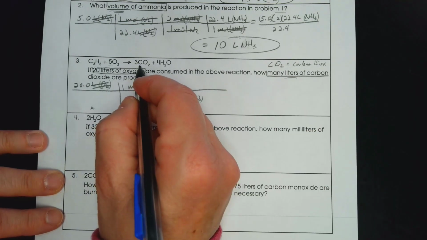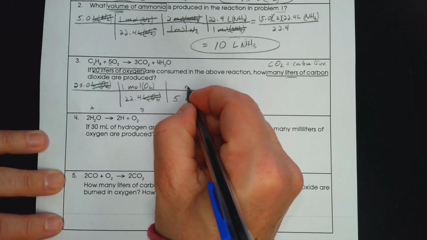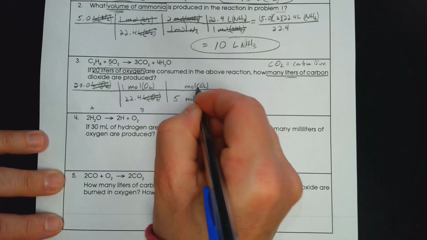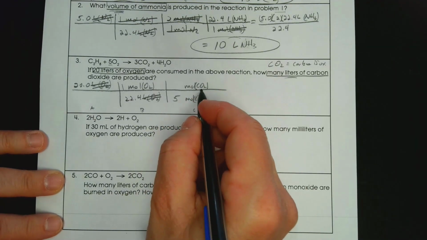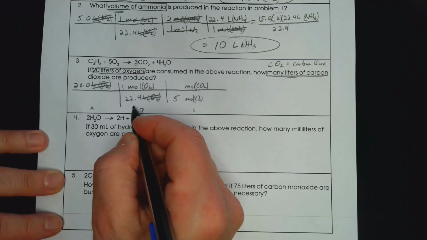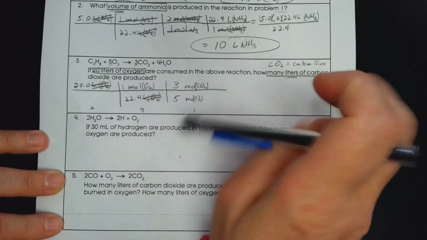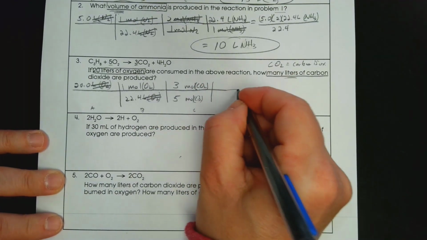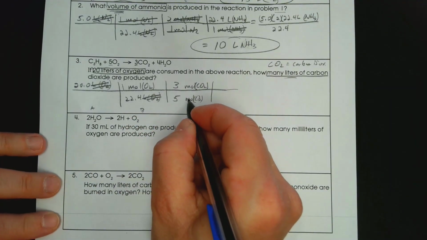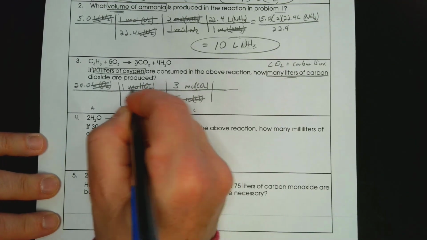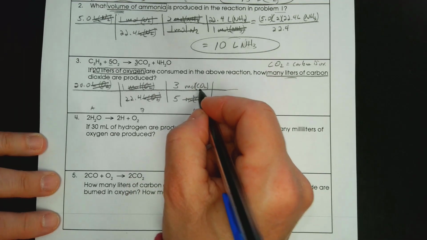We know that we are trying to get to liters of carbon dioxide, but we don't have liters yet, but what we do have is moles of carbon dioxide. So moles of CO2, that's going to be the unit we want to finish with. And according to our chemical equation, we start with 3. So now that we have this information, this gives us the ability to cancel out our unit of moles of O2, and we're left with moles of CO2.